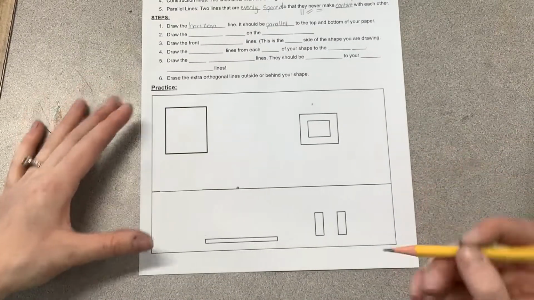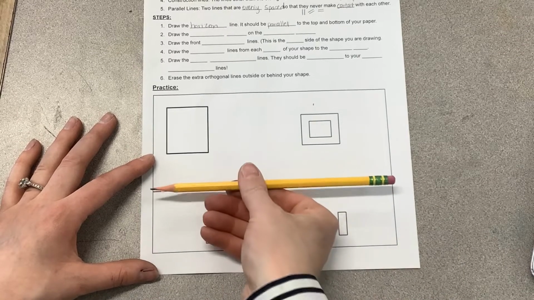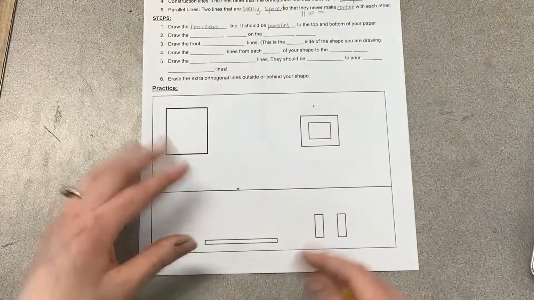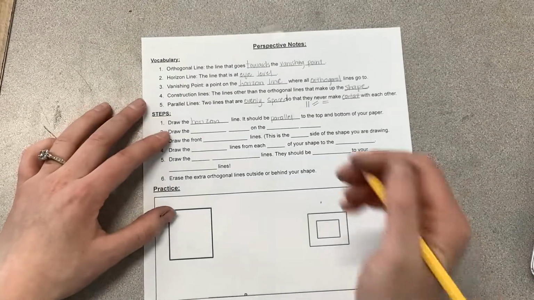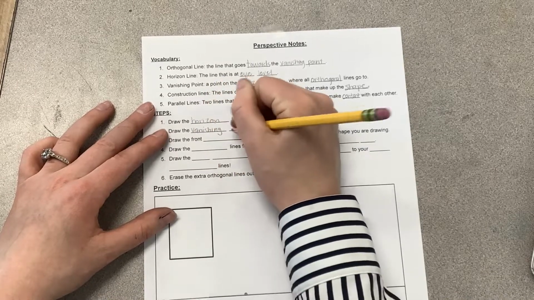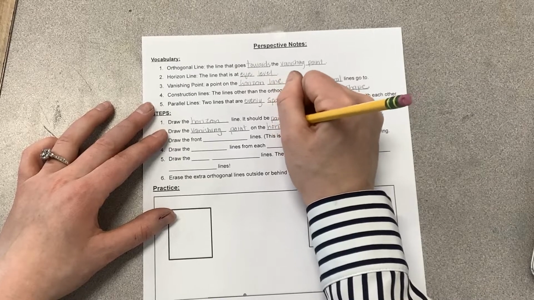So this step has already been done for you. You see we have a horizon line, and it is parallel to the top and bottom. It's equal to that line right there. Perfect. Next step is to draw the vanishing point on the horizon line.